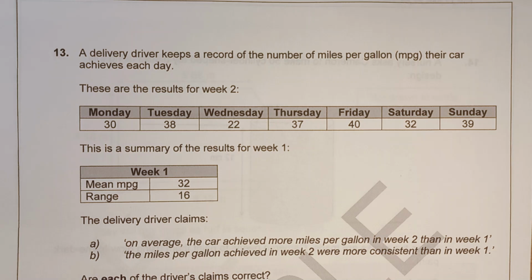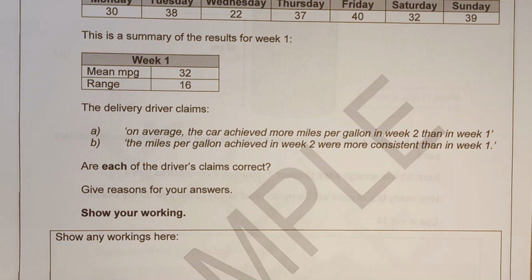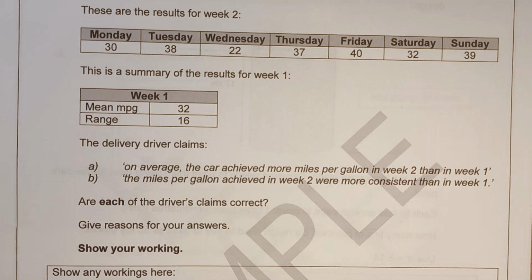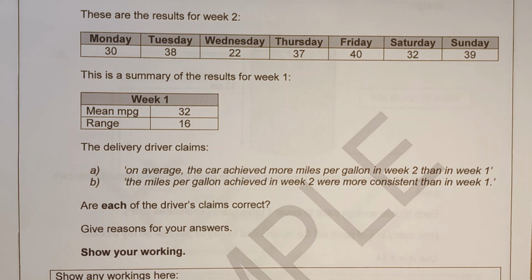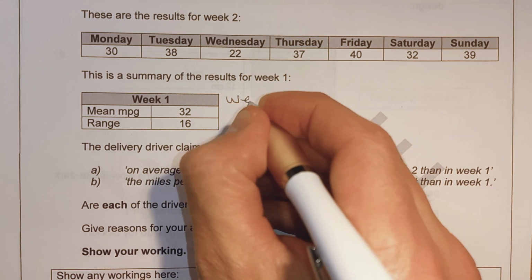Let's see the actual question. Are each of the driver's claims correct? Give reasons for your answers. Okay. So we need to work out the mean and the range for week 2.